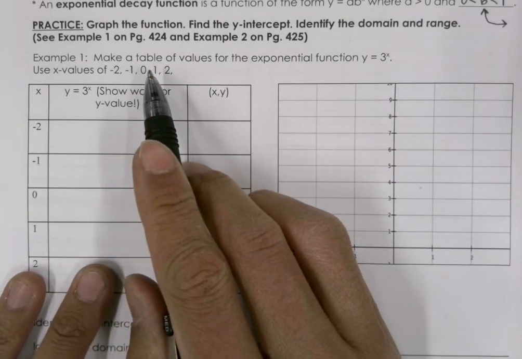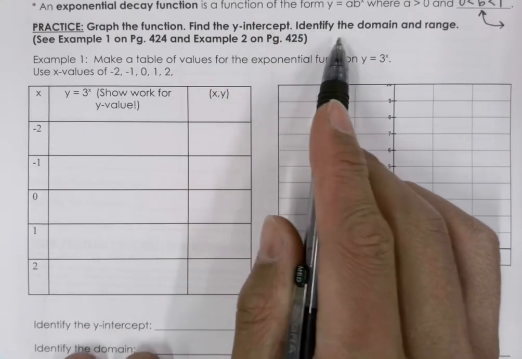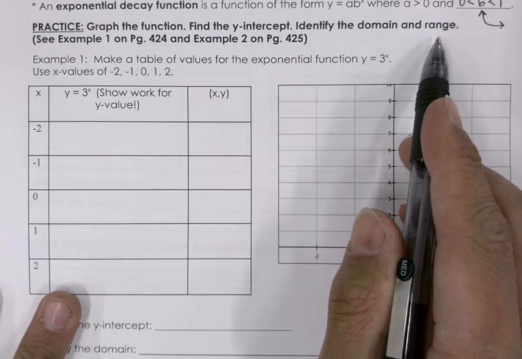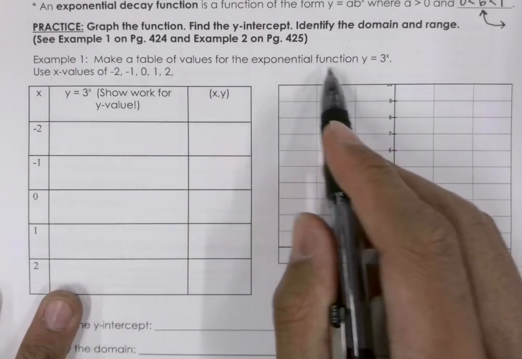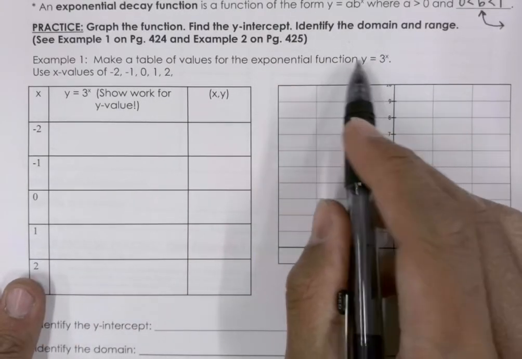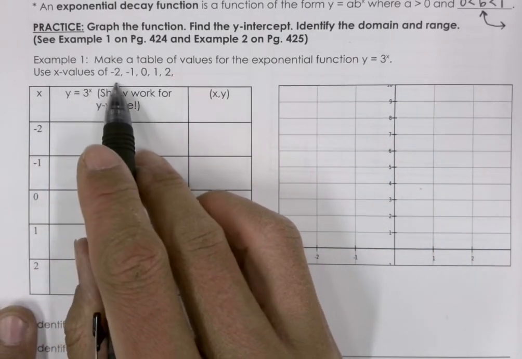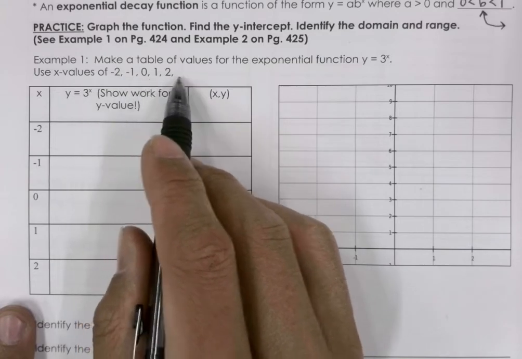We are asked to graph the function, identify the y-intercept, and identify the domain and range. And where is the function? It's right here. Y is equal to 3 to the power of x. This is an exponential function. And they tell us to use the x values of -2, -1, 0, 1, and 2.